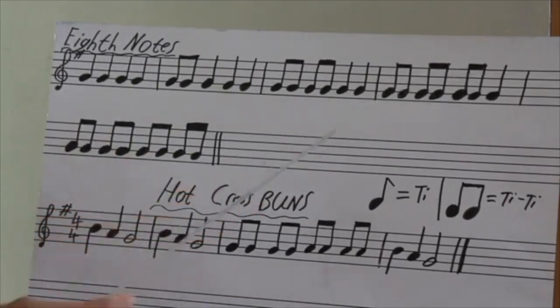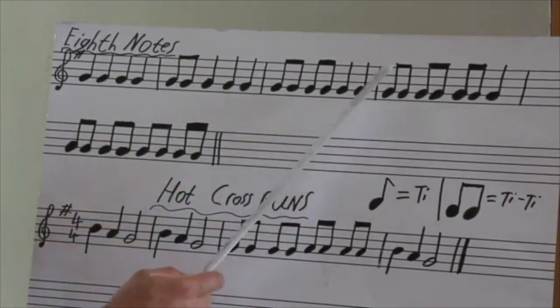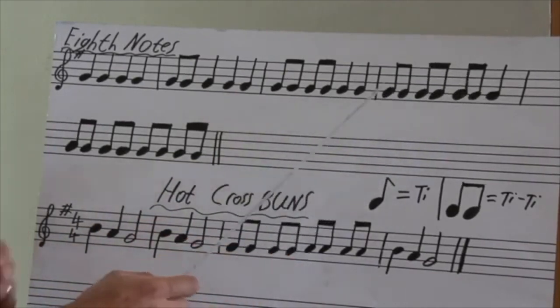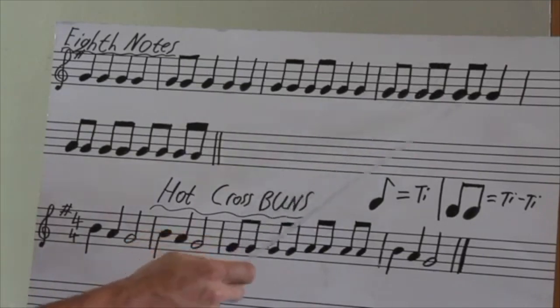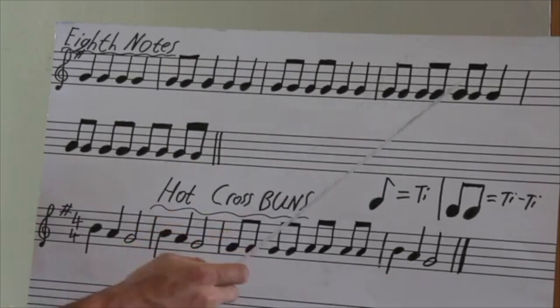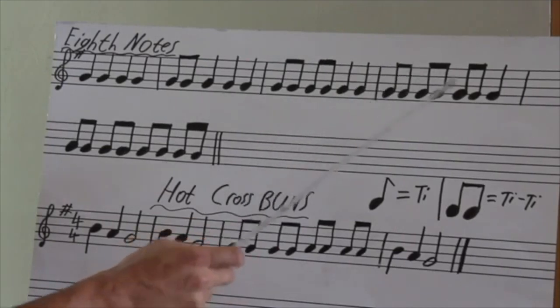Let's take it all the way to the end. It's to bar 4. Now we have 3 pairs of eighth notes. 1 pair, 2 pair, 3 pair, and then a quarter note. So that's going to be ti-ti, ti-ti, ti-ti, ta. Say it with me. Ti-ti, ti-ti, ti-ti, ta. Ti-ti, ti-ti, ti-ti, ta.